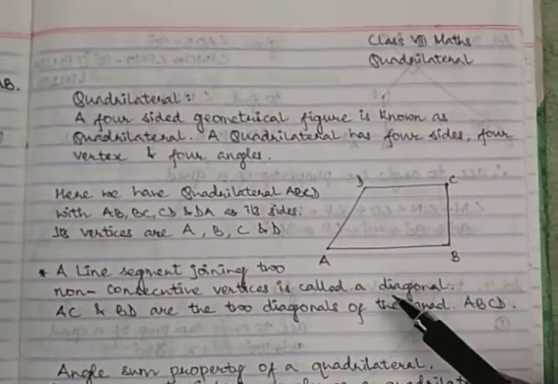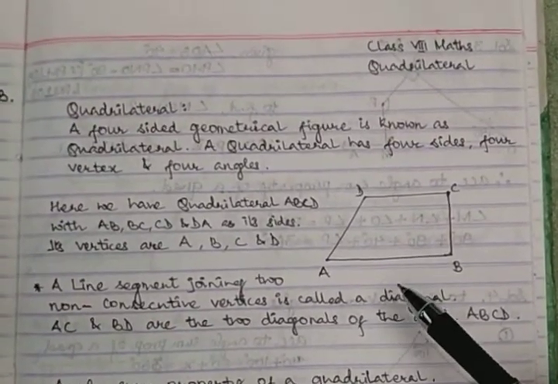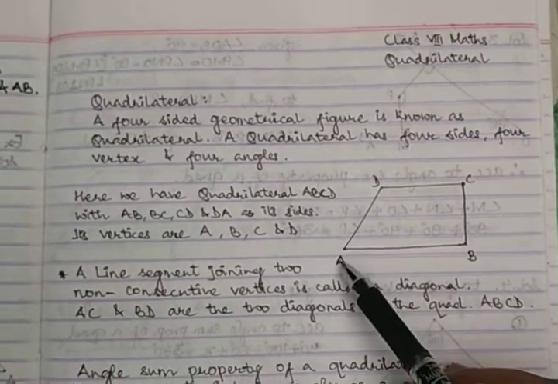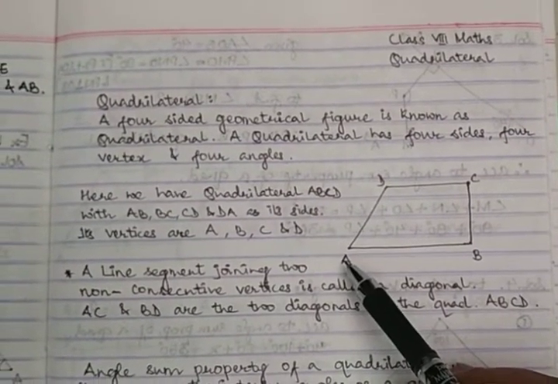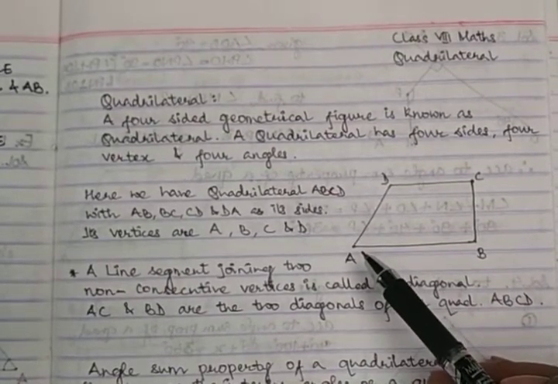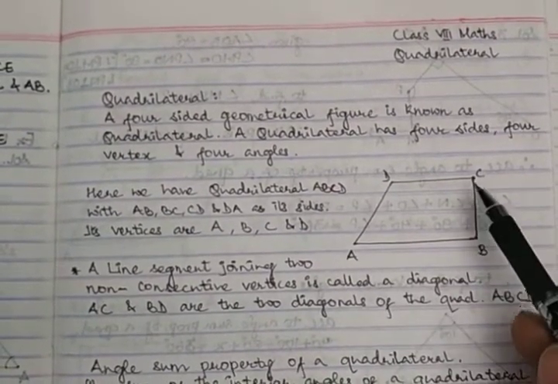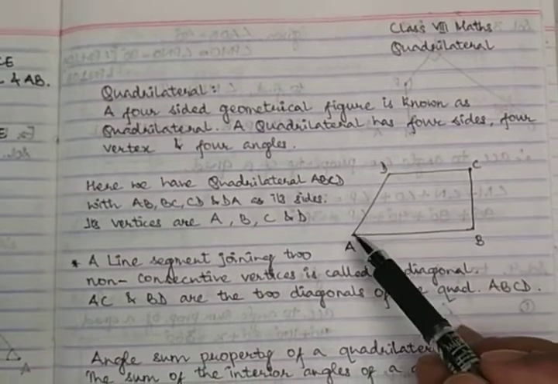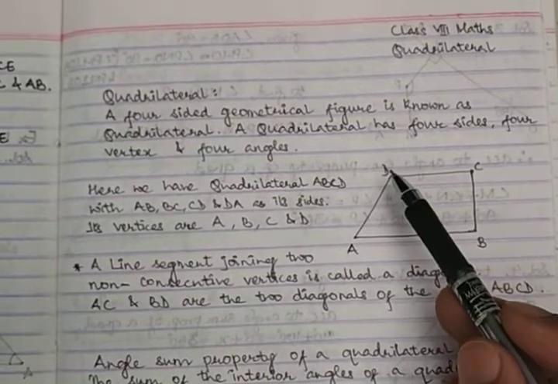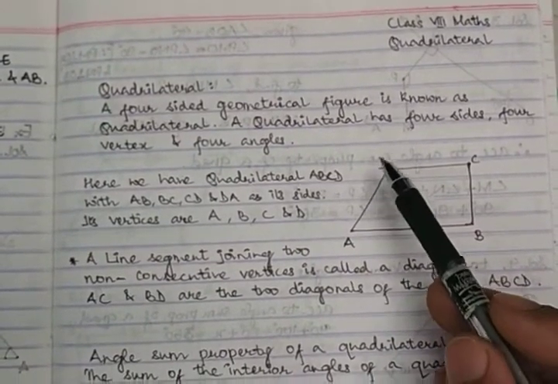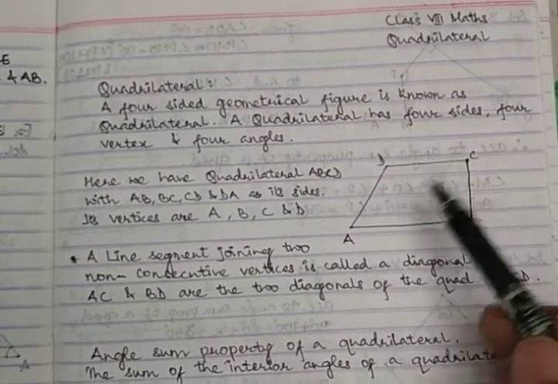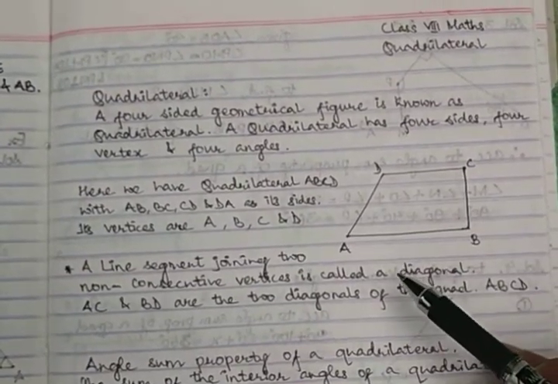So the non-consecutive point here means the point which doesn't come immediately after another. For A, which point doesn't come immediately? Simple, C. For A, if you go in this direction, you have to meet point D first, and only after that comes point C. These two points, A and C, are known as your non-consecutive points.